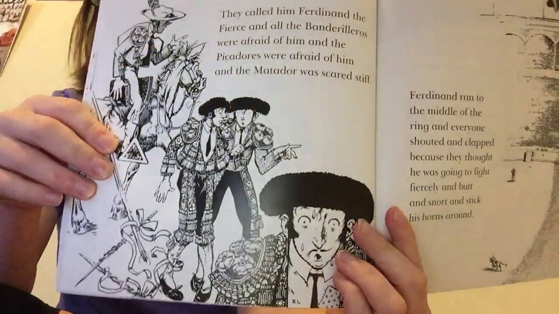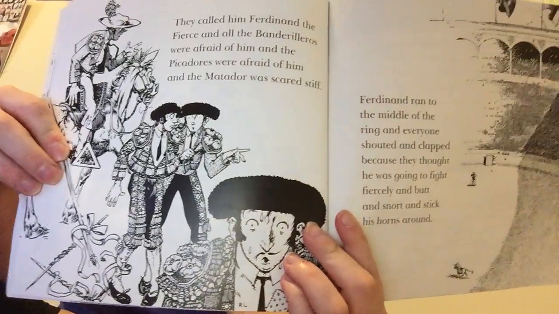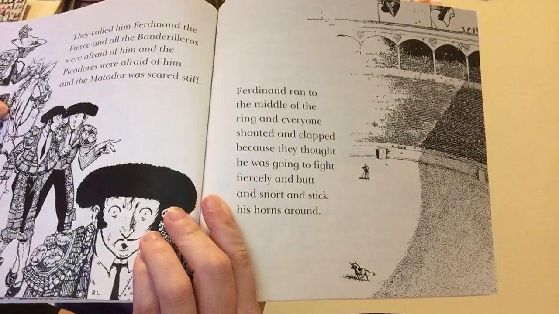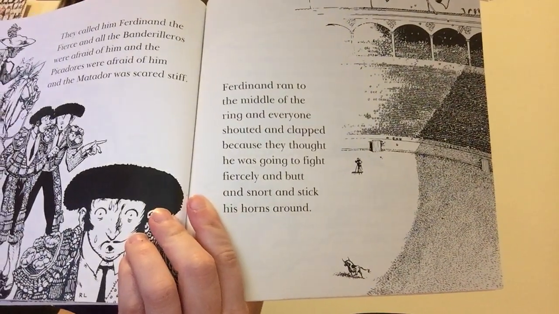Do you think that's what Ferdinand's going to do? Do you think he's going to fight fiercely like that? Yeah, I don't think so either, but let's see.